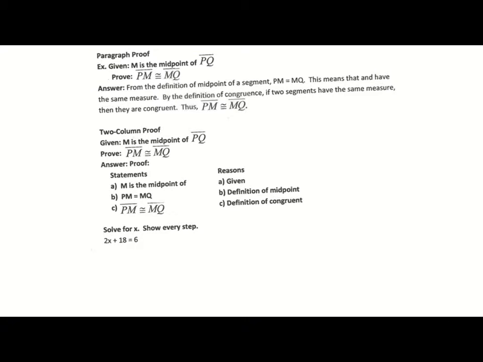Okay, so here we have an example of a paragraph proof. Our example is that we are given that M is the midpoint of PQ. If we draw that, we have segment PQ, and they tell us M is our midpoint, so it's right in the middle. We want to prove that PM is congruent to MQ. If we were to write that answer in paragraph form, this is what it would look like.